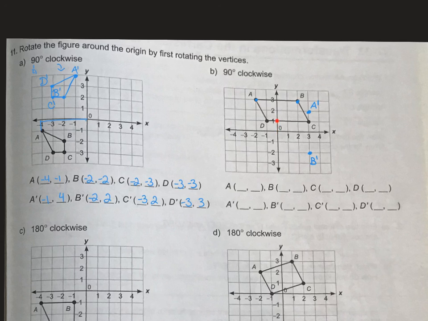C, we trace the axis 1 over 3. So we'll plot that there. And then D, trace the axis 1 over 1. So that will be D image, and then you can connect them. So they can take up more than one quadrant, but it would still be here if you twisted your paper that direction.